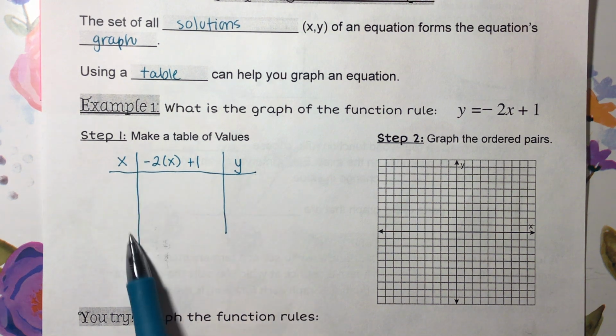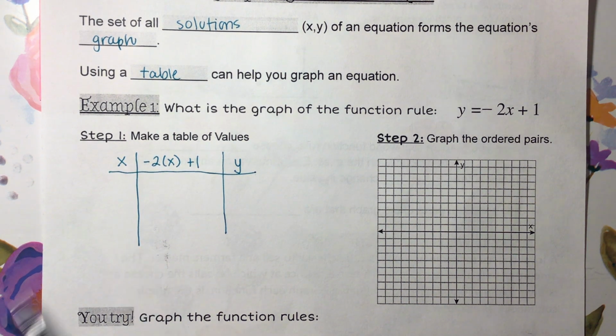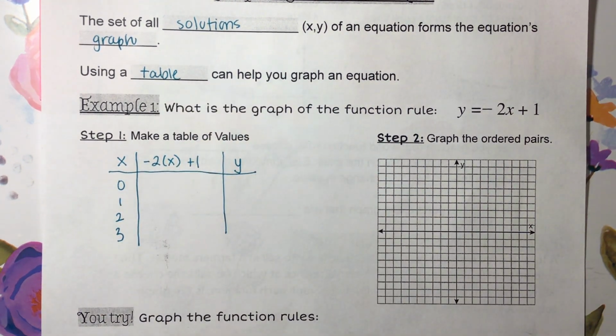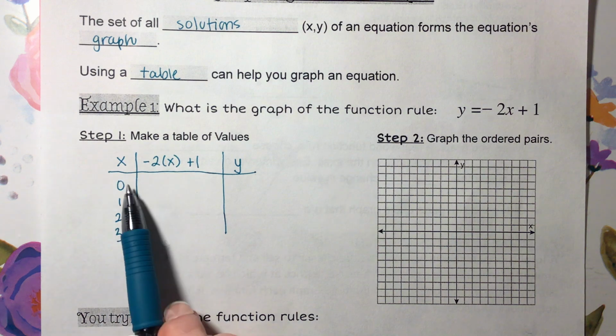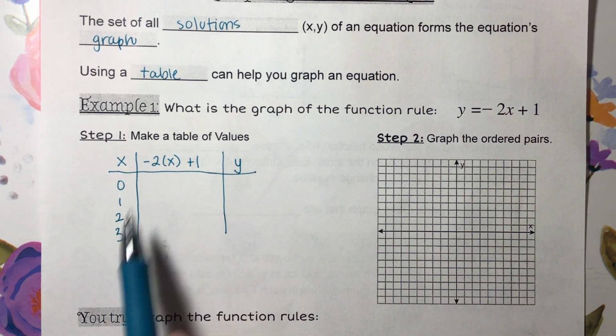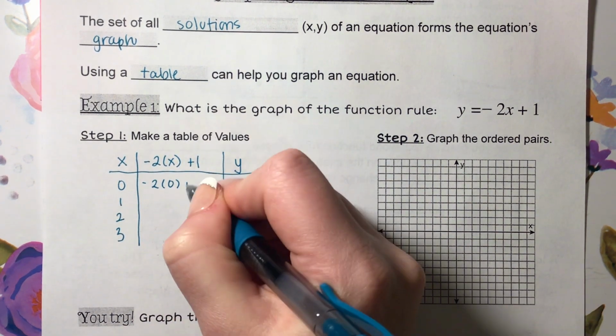Now, when it comes to your x values, you can come up with whatever numbers you want. My advice is to keep your numbers simple. Just substitute in easy numbers. So I'm going to say 0, 1, 2, and 3. And now I'm going to substitute 0 in for x, 1 in for x, 2 in for x, and 3 in for x, all on their own line.